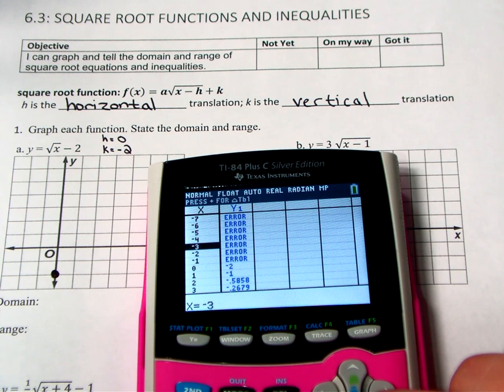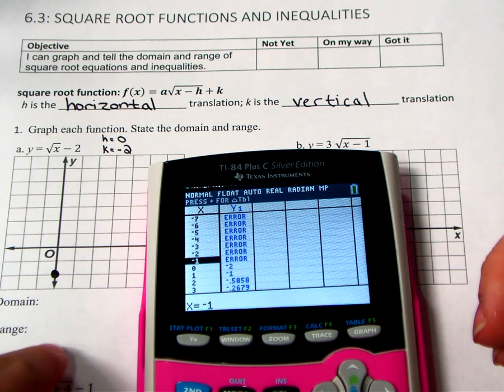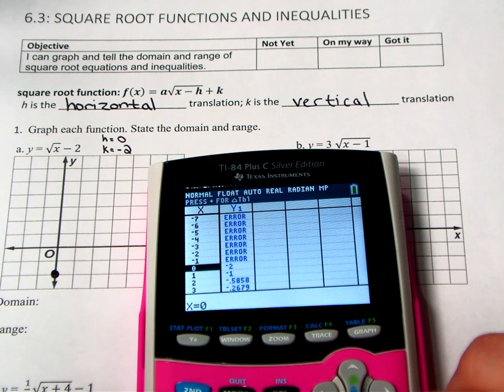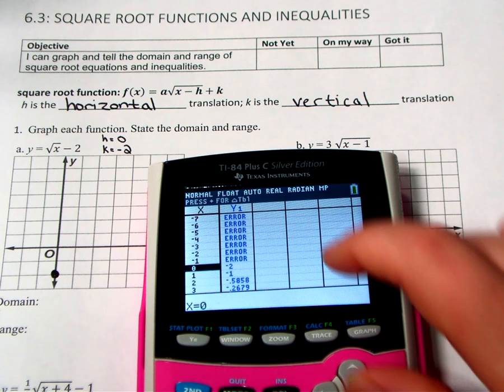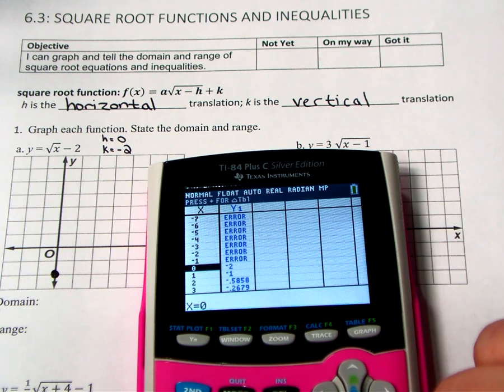Notice it has an error for all of these numbers. Why do you think it has an error for these numbers? What happens when I have a negative underneath the root? It's imaginary, which does not show up on a graph. So that's why. And you can see it's a starting point at 0, negative 2. Keep in mind, do not rely solely on your calculator to give you that number. Because if it's a decimal or a fraction, you won't get it and you won't have a start value. And your graph would be wrong.